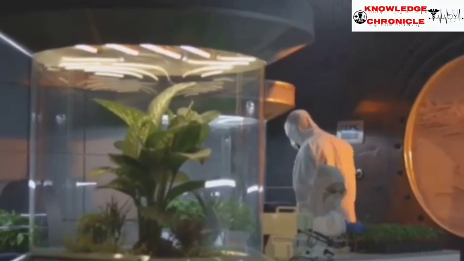Pollen viability, by the way, really varies. In rice and wheat, pollen is viable for only about 30 minutes. But in species like mango, it can stay viable for months. Here's a cool fact. We can actually preserve pollen for years at -196 degrees Celsius in liquid nitrogen, which helps us build pollen banks for crop improvement.